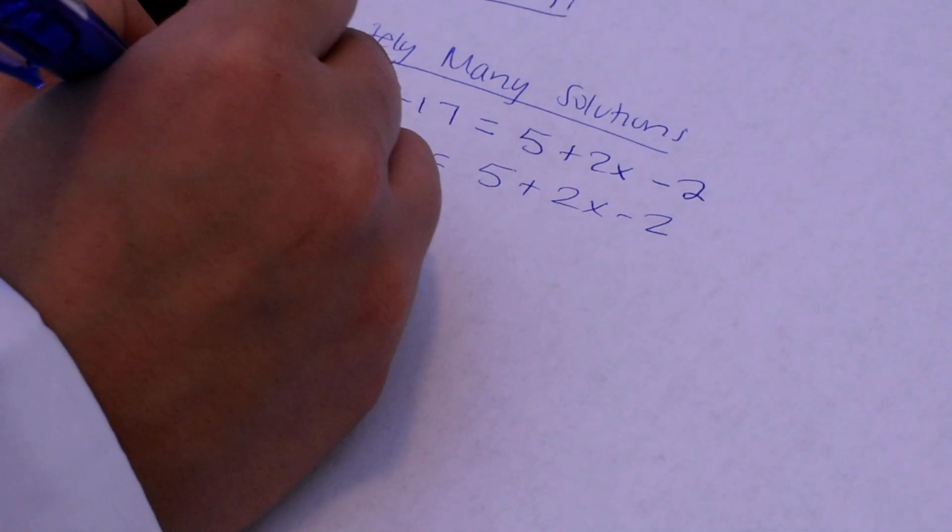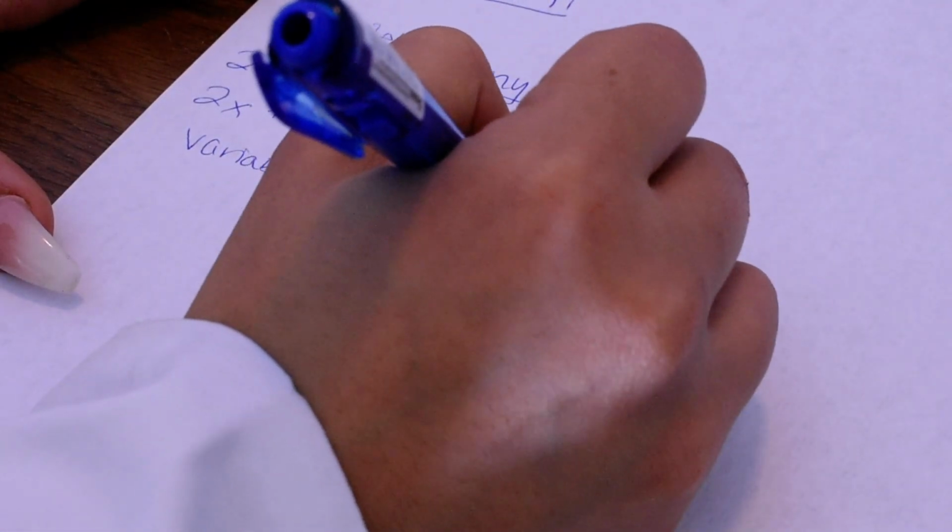All right, variables on one side, constants on the other.